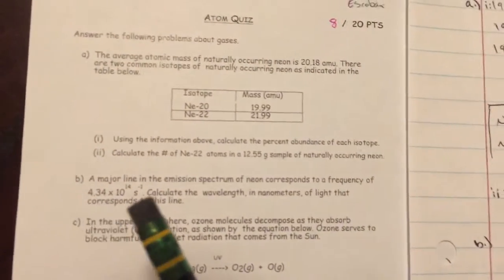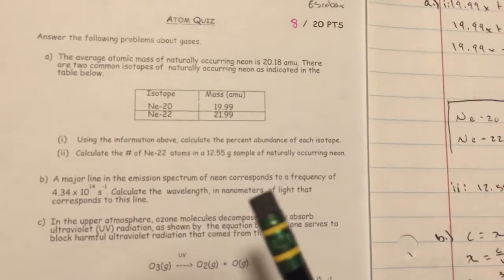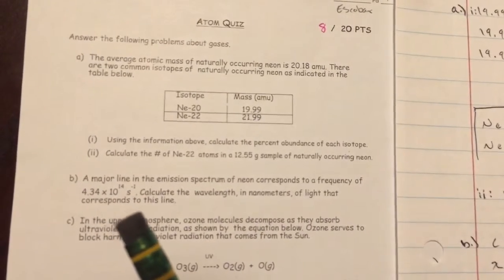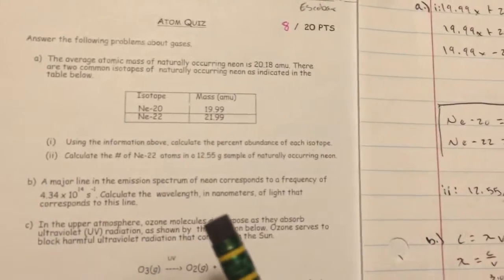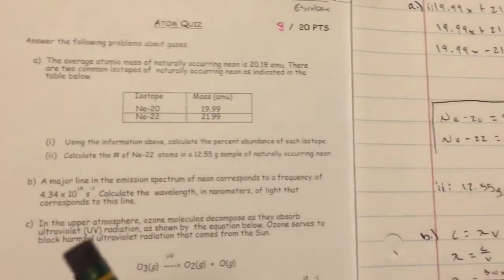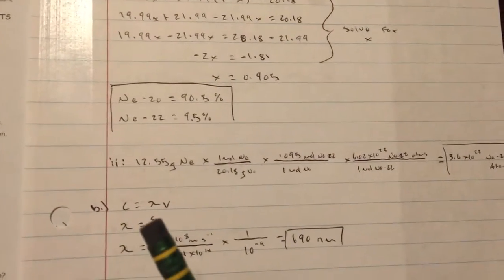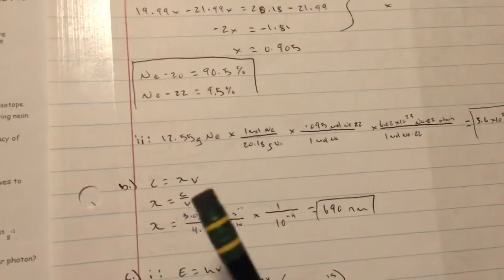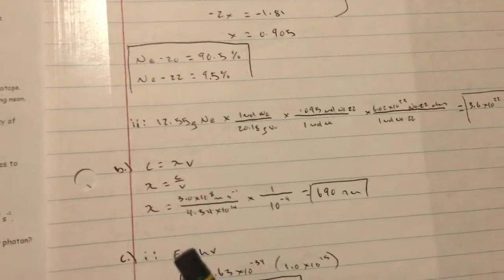Part B says a major line in the emission spectrum of neon corresponds to a frequency of 4.34 times 10 to the 14th. Calculate the wavelength in nanometers of the light that corresponds to this line. So we use the equation c equals wavelength times nu, and then we rearrange this to find the wavelength.